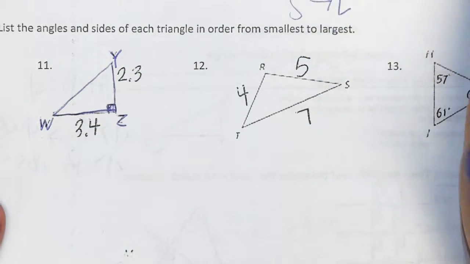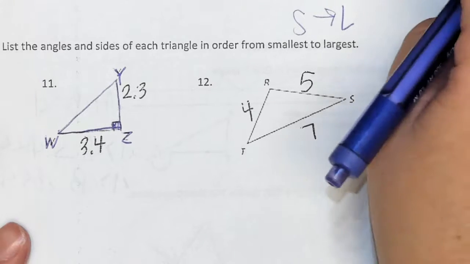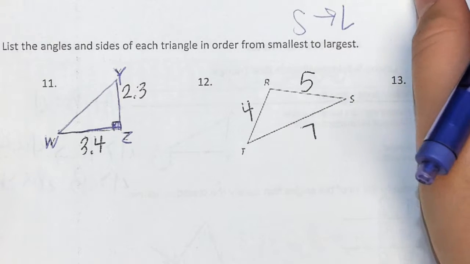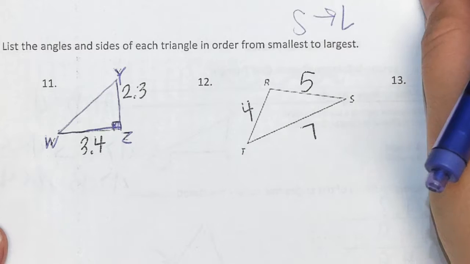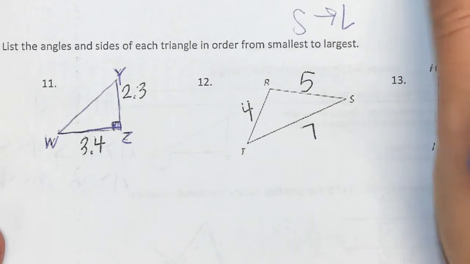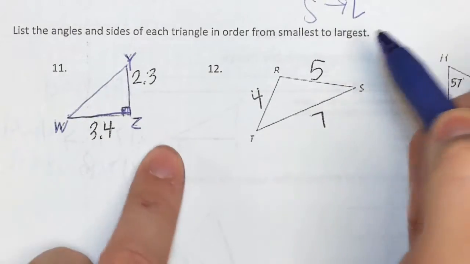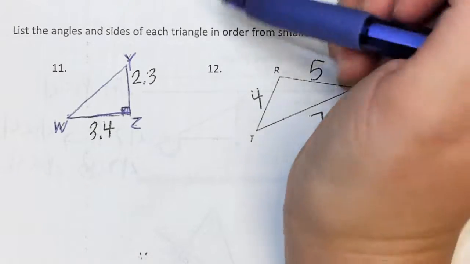Yep, smallest to largest, both sides and angles. If you put largest to small, am I going to count you wrong? Yes, unless it says largest to small, okay? So, small to large.